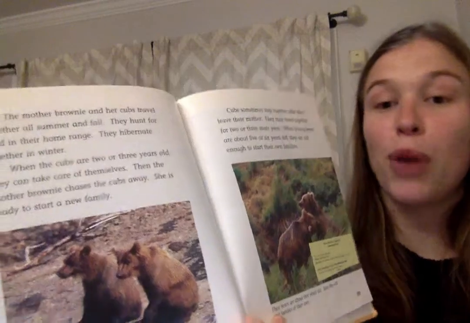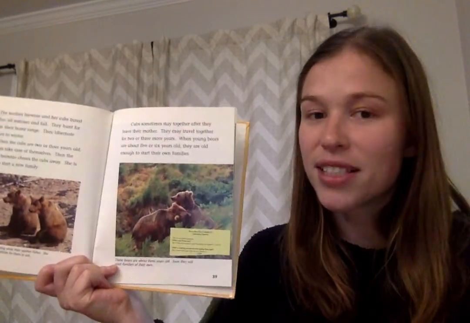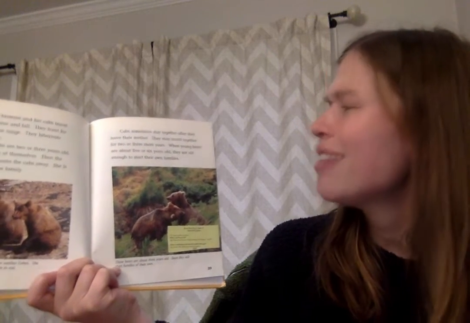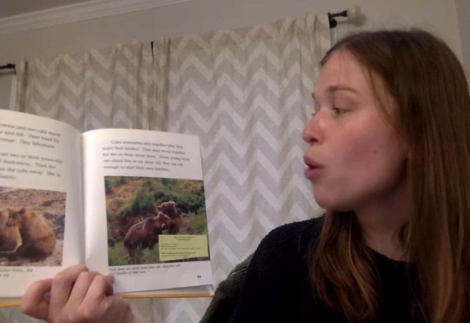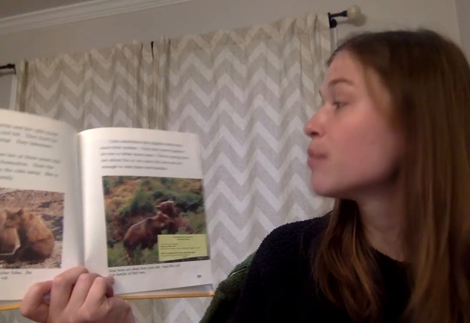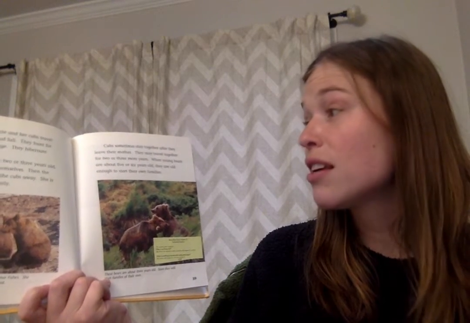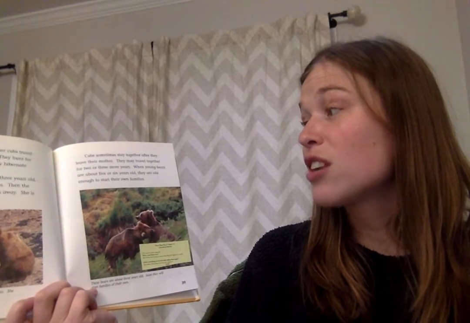We see some cubs waiting for their food from their mother. Cubs sometimes stay together after they leave their mother. They may travel together for 2 or 3 more years. When young bears are about 5 or 6 years old, they are old enough to start their own families.